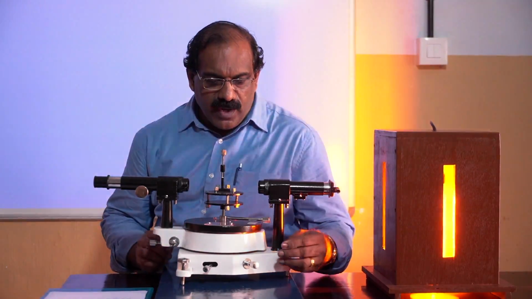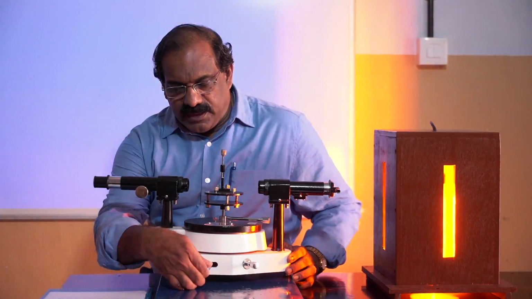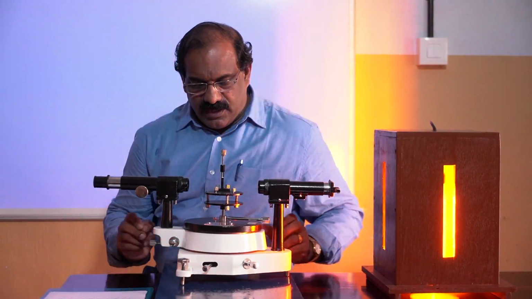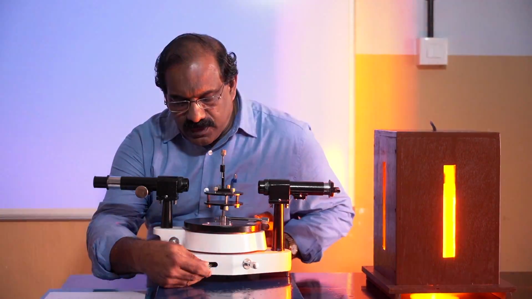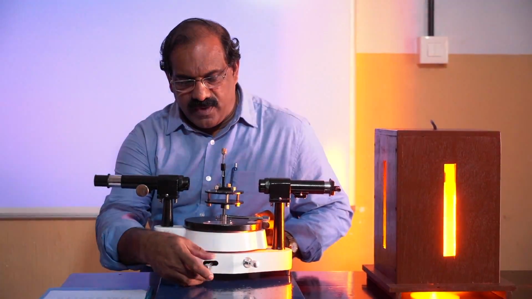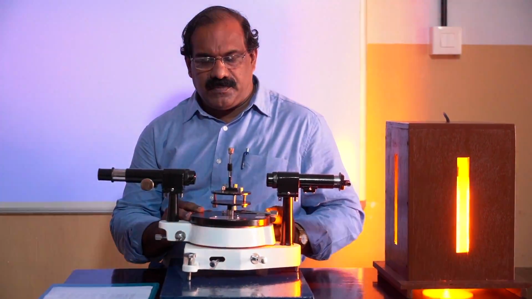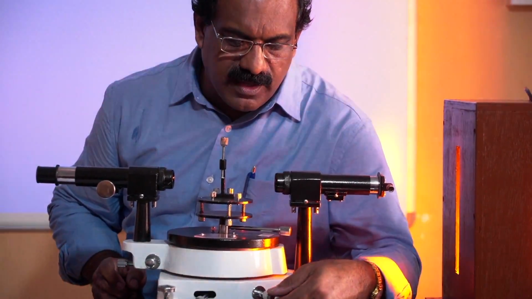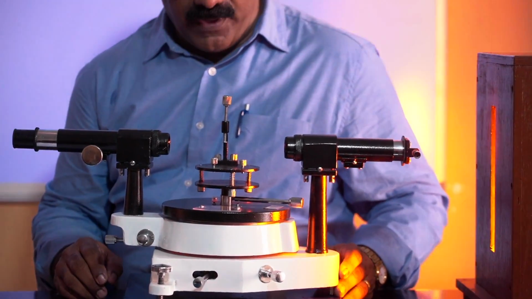Similarly, for the vernier there are two screws. If this one is loosened, we can move the vernier; the vernier can be rotated. If this one is kept tightened, the vernier is fixed. Now the vernier is fixed. For fine adjustments there is a fine adjustment screw. That is about the instrument part.